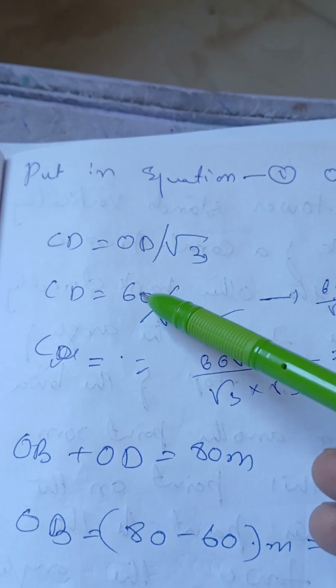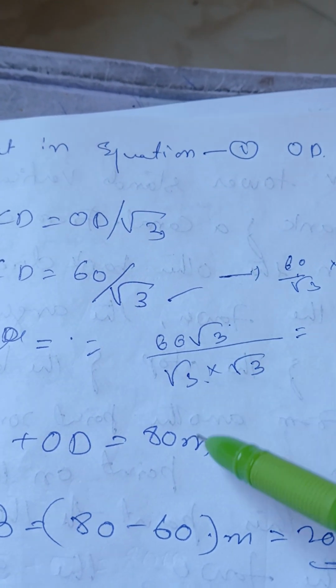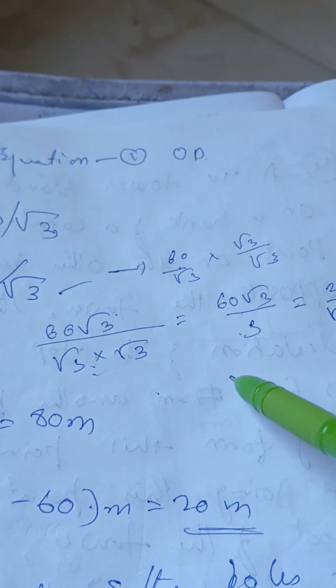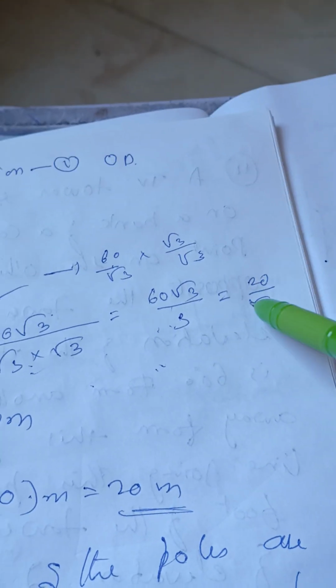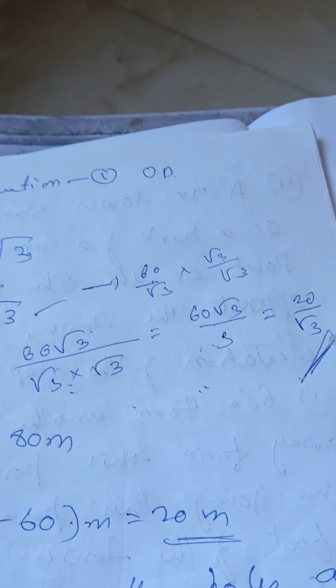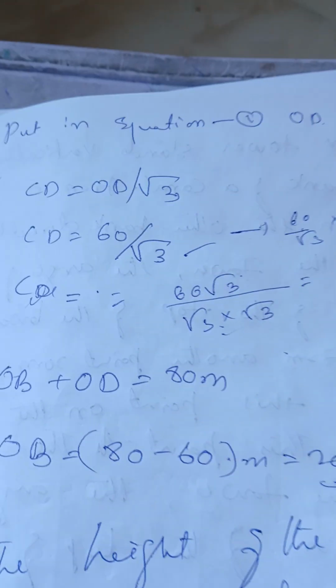Now put this value in equation 1. OD is equal to 60, so CD is 60 by root 3. Multiplying by root 3, root 3 into root 3 will be 3. So we get 60 root 3 by 3, which is 20 root 3. So our answer is 20 root 3 meters. This is CD, 20 root 3.